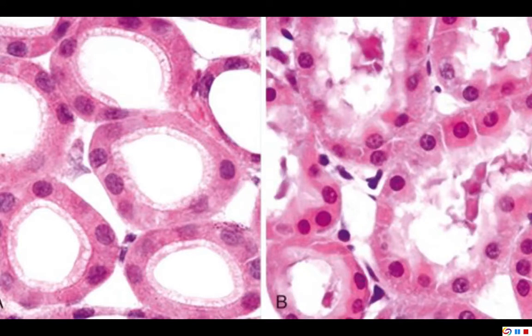Now here, this is an example. These are the kidney tubules, which you should remember from histology. On the left, these are normal kidney tubules, and you can see that the cells are nice and cuboidal. The cytoplasm looks normal.